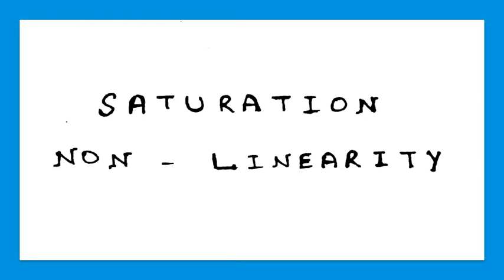This type of nonlinearity we can also observe in an amplifier. In the amplifier, the output is generally proportional to the input for a limited range of values of input. When the input exceeds that range, the output will become nonlinear.